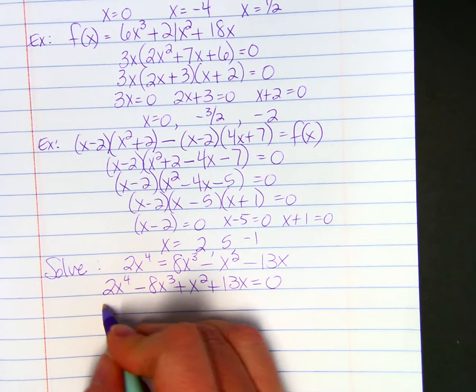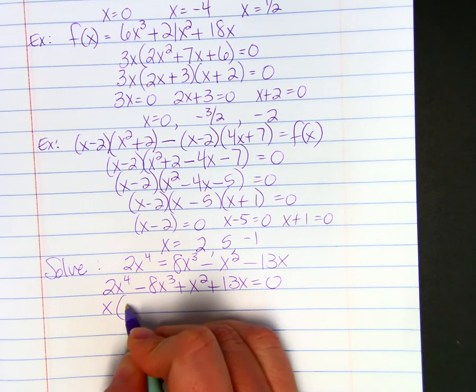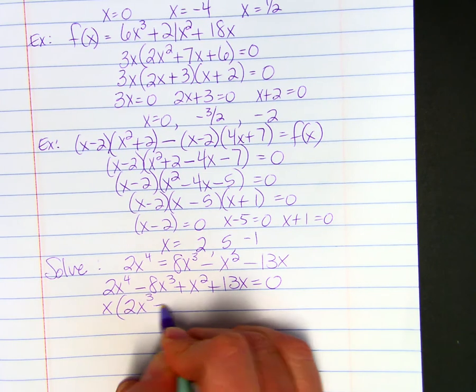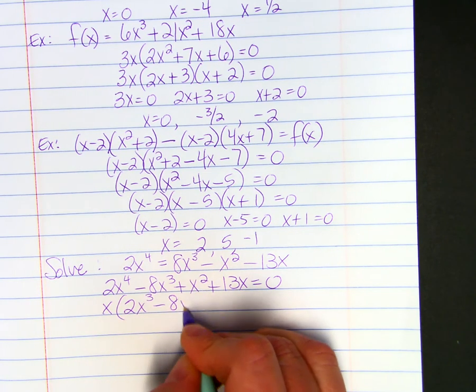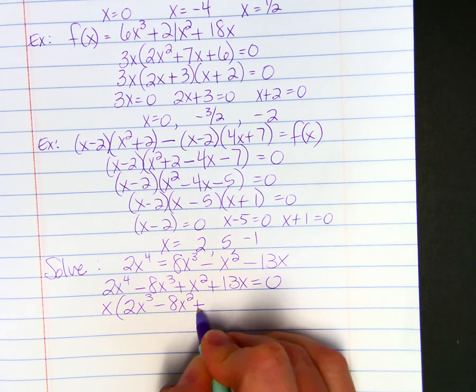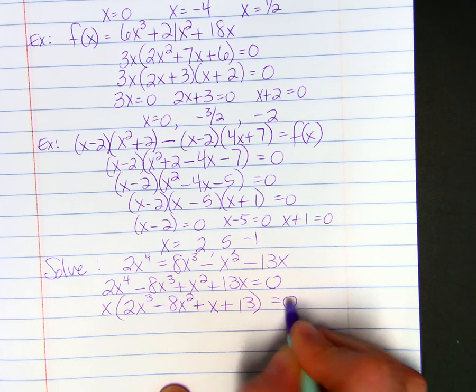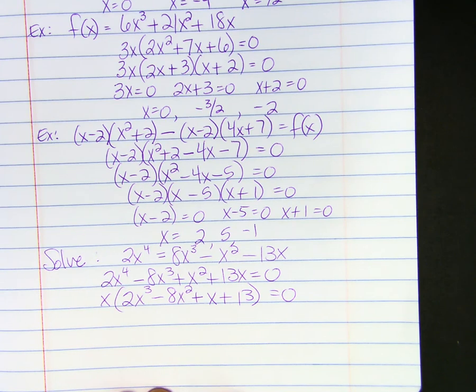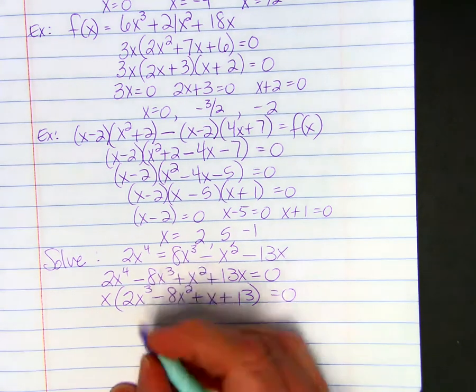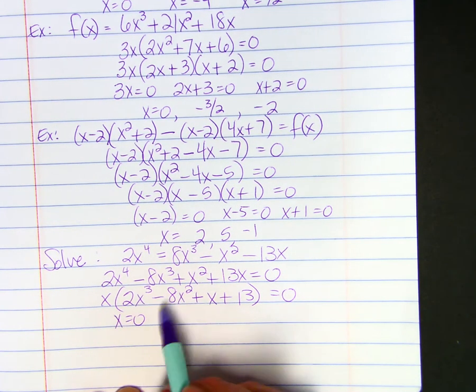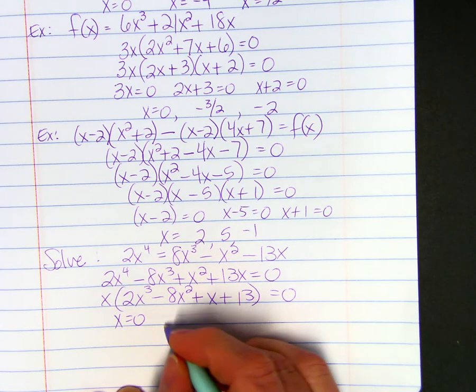We can factor out an x, and then we're left with 2x cubed minus 8x squared plus x plus 13 equals 0.